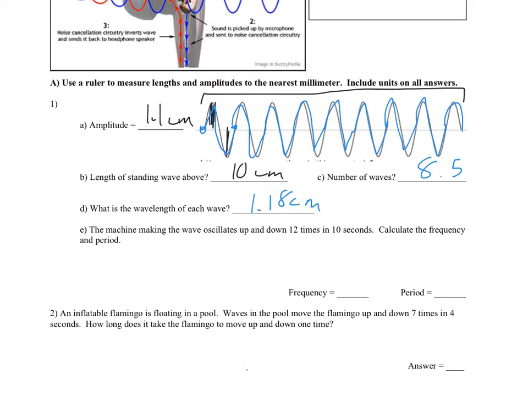For the next part, it says the machine making the wave oscillates up and down 12 times in 10 seconds. Calculate the frequency and period. So the frequency is the number of oscillations per second. So it'd be 12 oscillations in 10 seconds, about 1.2 hertz.